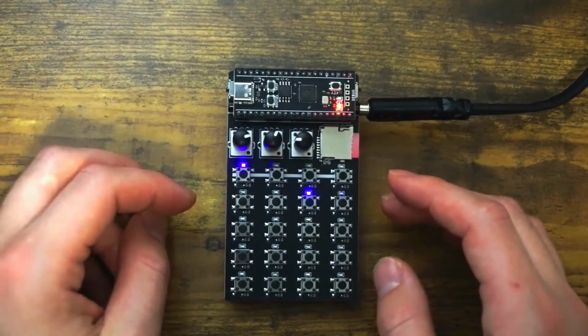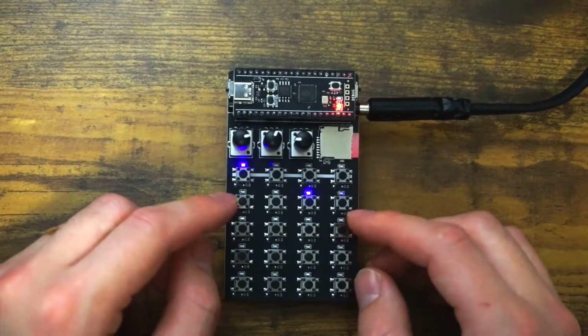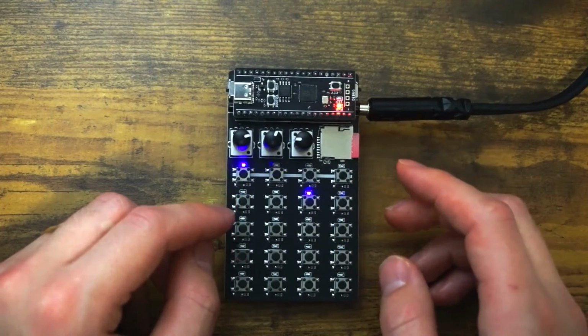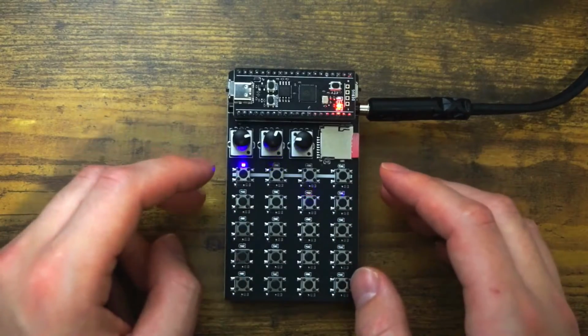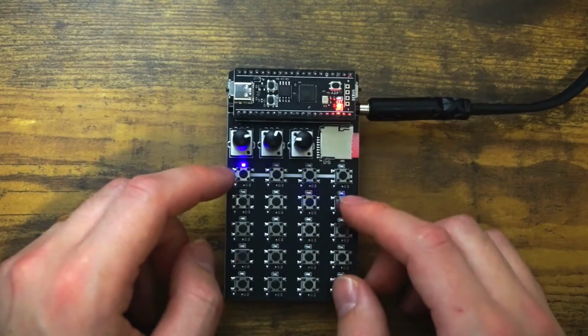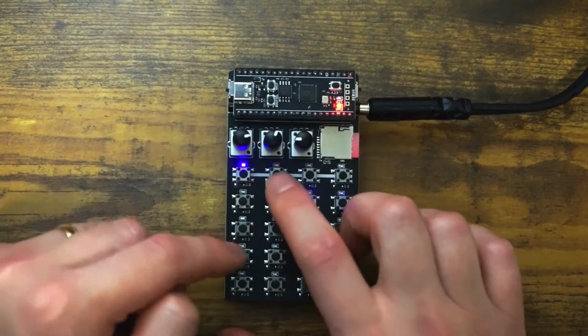Okay, let's talk about sequencing. You can sequence in jump mode, the effect mode, or bass mode, and sequencing is the same in each case. Let's start with the jump mode and let's use a one-shot drum set because it's easiest to start with.